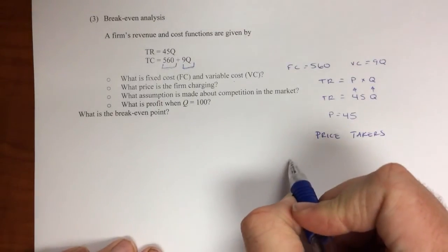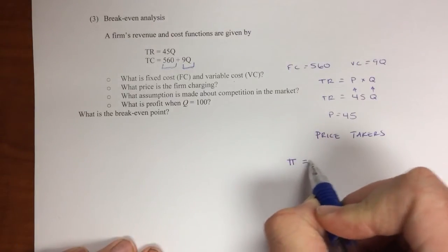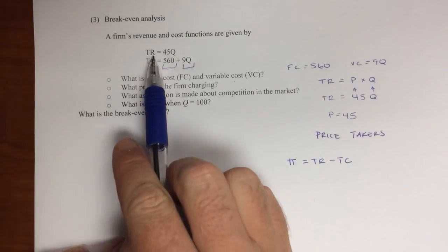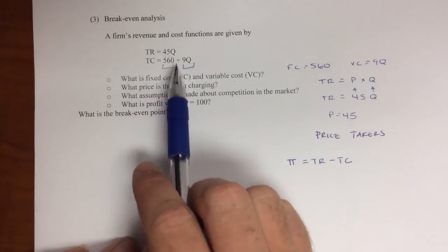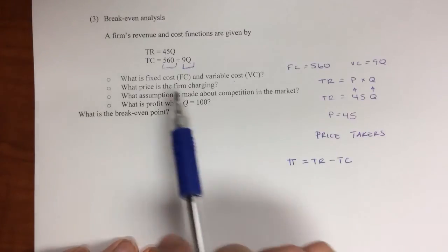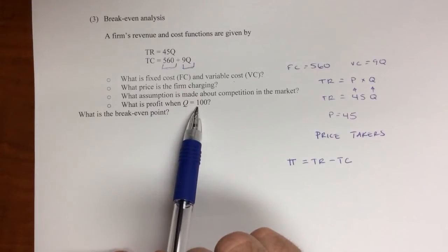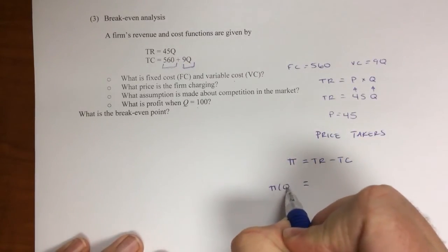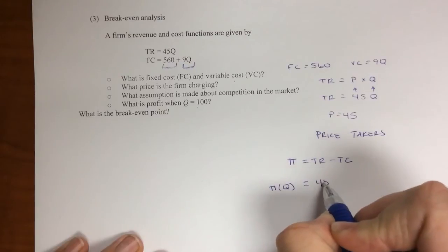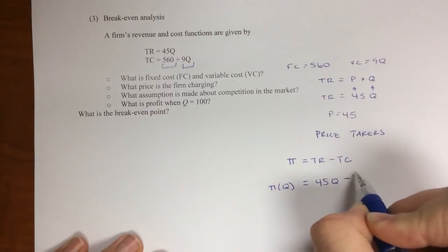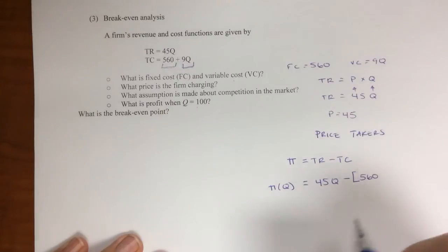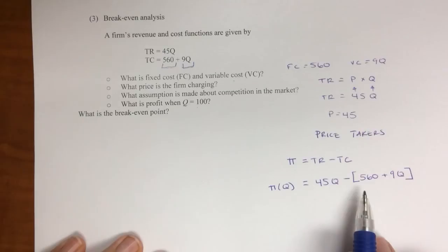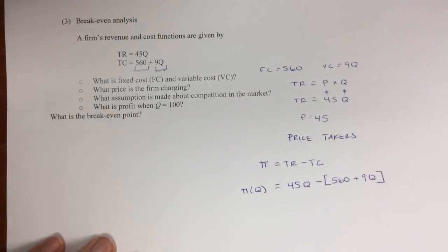Now, lastly, what is profit when Q is 100? Well, this is testing the principle that profit equals total revenue minus total cost. I have my equation for total revenue, and I have my equation for total cost. I'm given 100, so I just plug that in. My profits as a function of quantity is equal to 45Q, which is my total revenue, minus 560, which is my fixed cost, plus 9Q. Make sure I put that in parentheses because I'm going to subtract all of that.